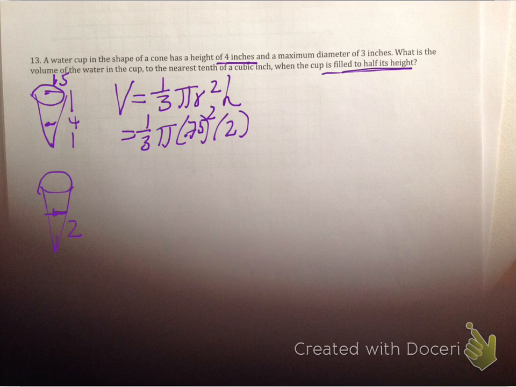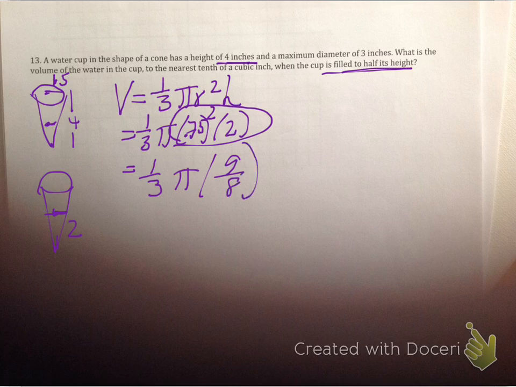It's really a better way, in my opinion, to do it. Okay, so what are we going to get here? We're going to multiply this out, and we're going to get 1/3 times pi. We're going to use our calculator for this piece over here, and that will give us 9/8 if you convert it into a fraction. So we're going to get 9 pi over 24, and that can be reduced to 3 pi over 8.